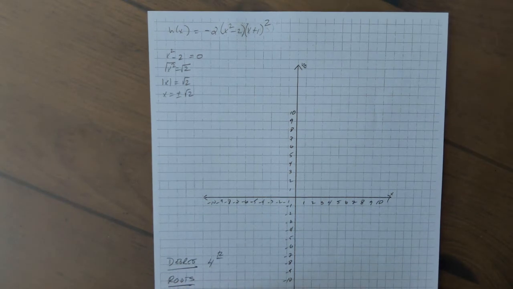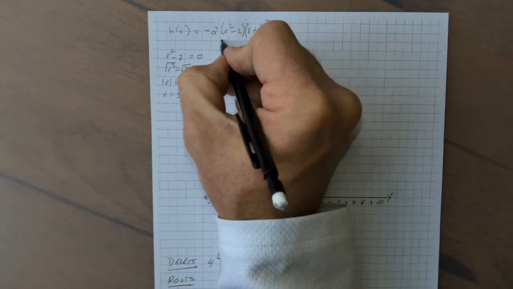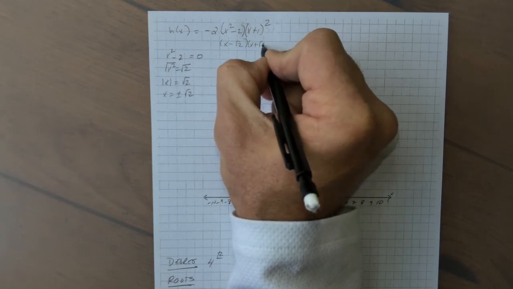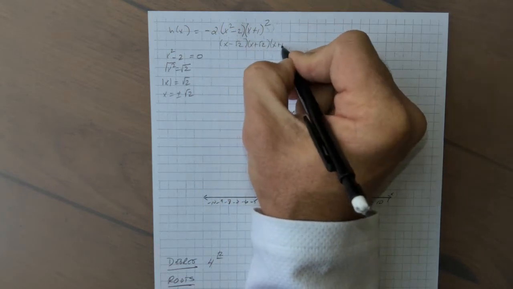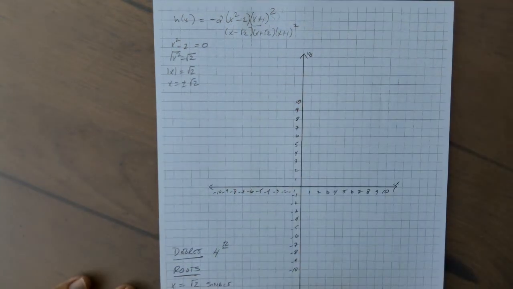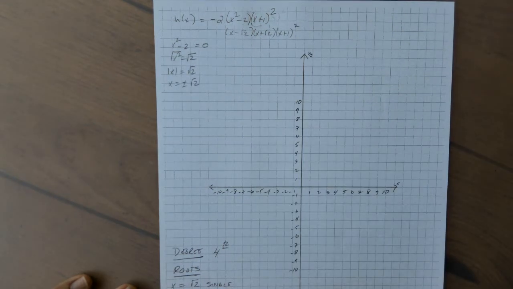So we have plus and minus. And those are both single roots. One of the things you'll learn is that we could have written this, you'll see this come up soon, as x minus root 2 and x plus root 2. And then this factor will give us x equals negative 1 as a root. And because we're squaring, that will be a double root.